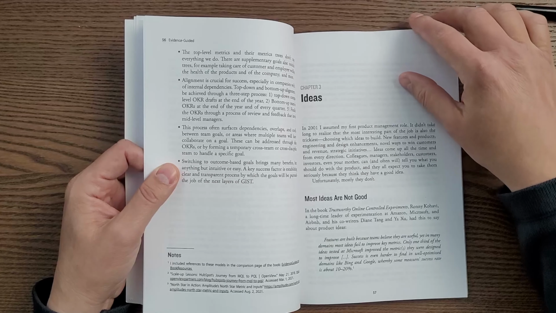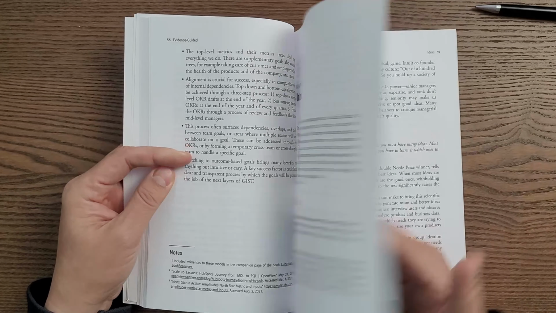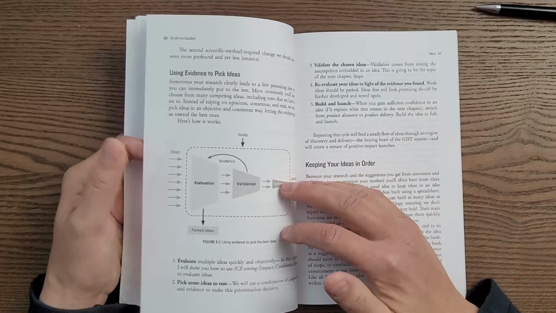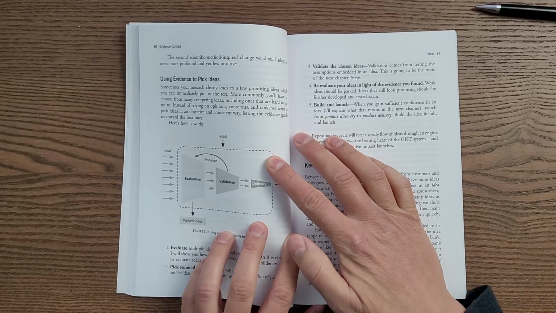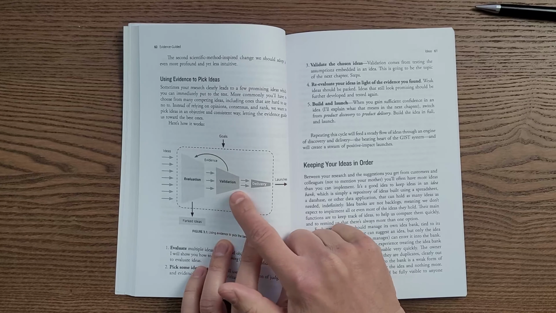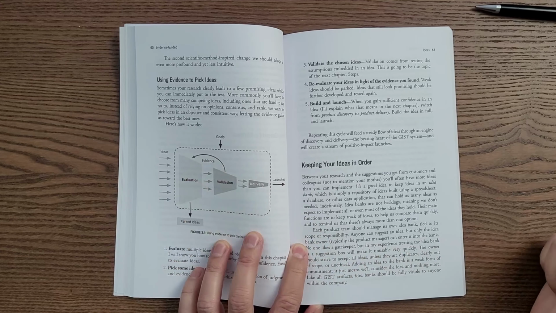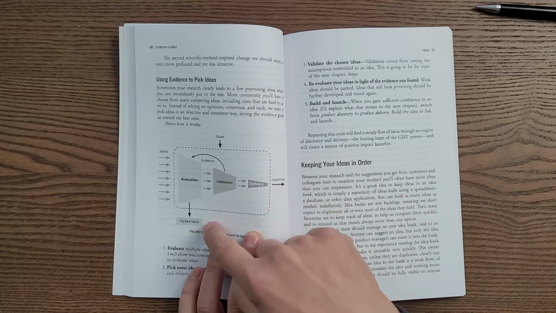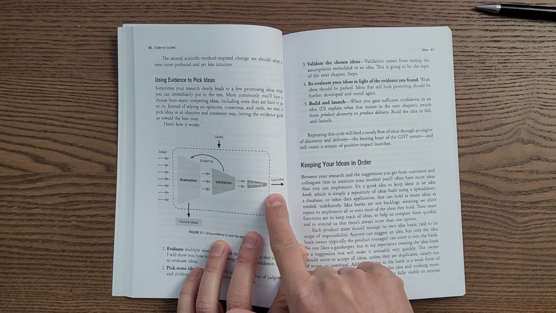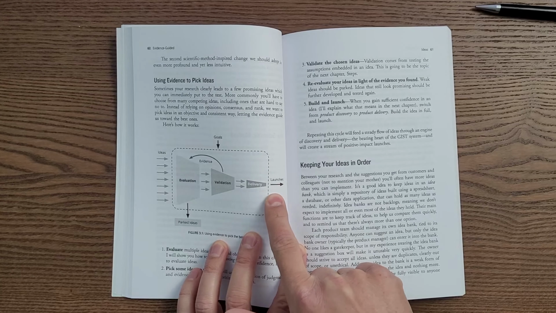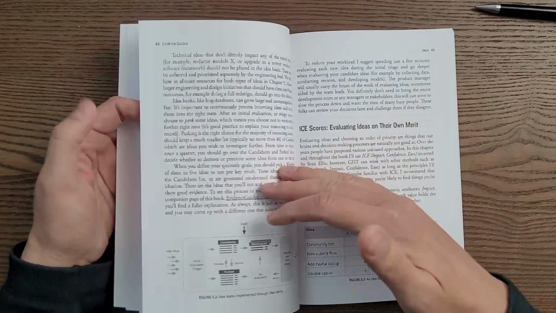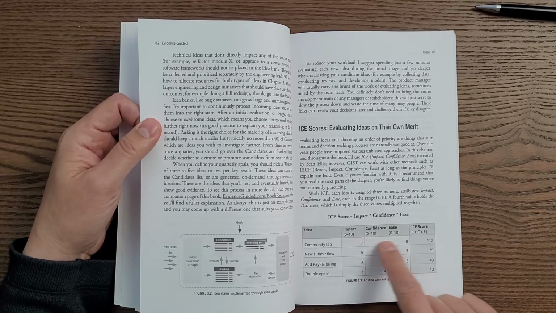In chapter 3, we talk about ideas, and I explain why most ideas are actually not good and why the scientific method calls for us to evaluate and test ideas, what I call evaluation and validation. And the evidence generated in this loop helps us improve, park most ideas, but actually switch on and deliver on the most important ideas. So this chapter explains how you do this with ICE, impact, confidence, and ease.